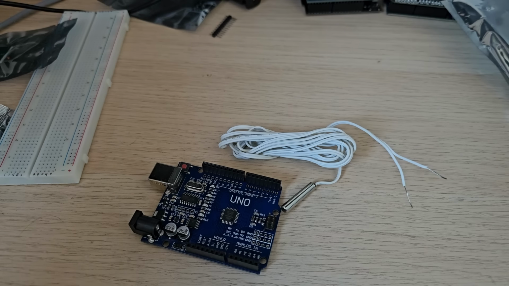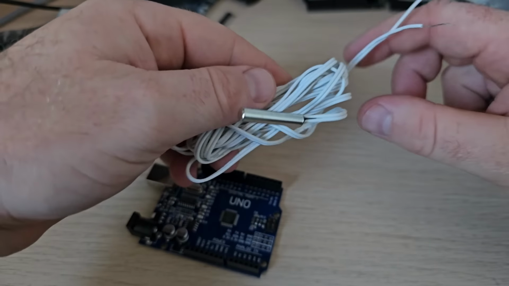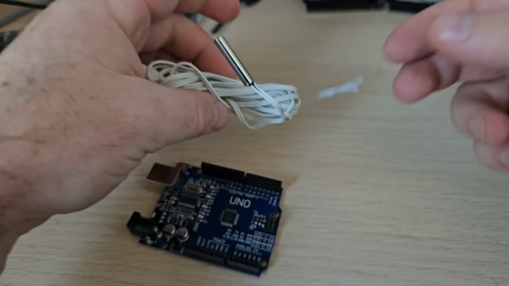I want to read the temperature of the room, of some component, or it can be some pipe, whatever. I just want to be able to read the temperature from this sensor.